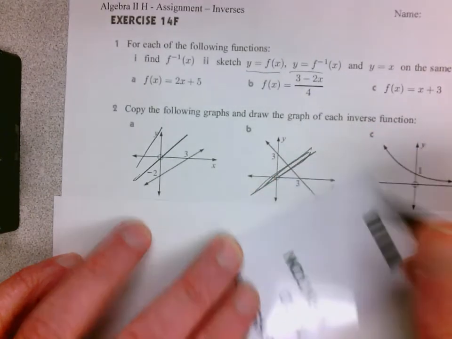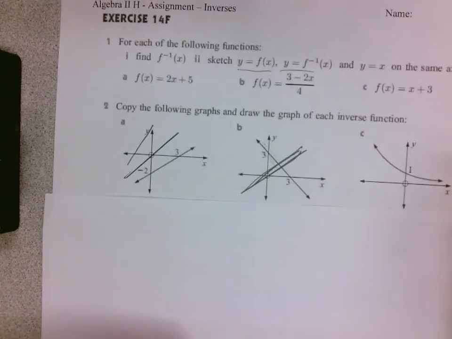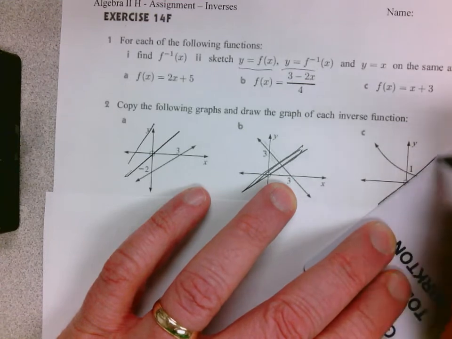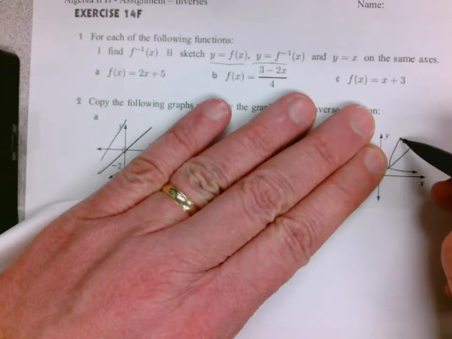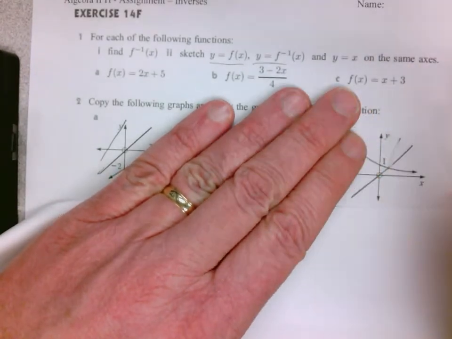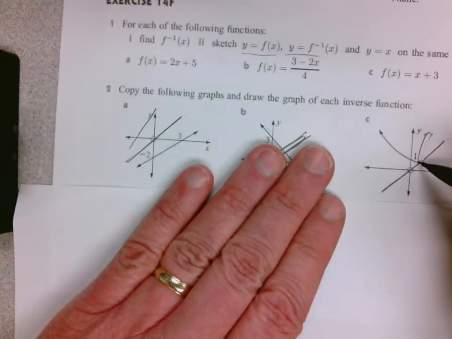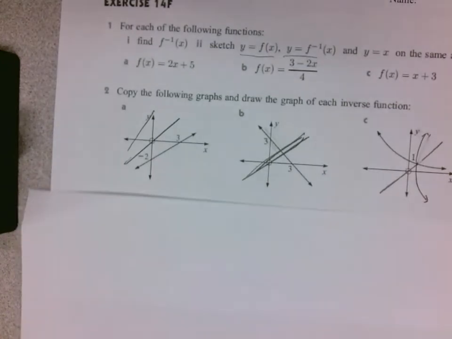This one was causing some problems in class. This is the same line. You can write the equation if you want. So here, you're going to reflect. I'm going to reflect this, sort of rough, and I'm going to reflect this. I do it in pieces. There's your inverse. They're reflected across each other.